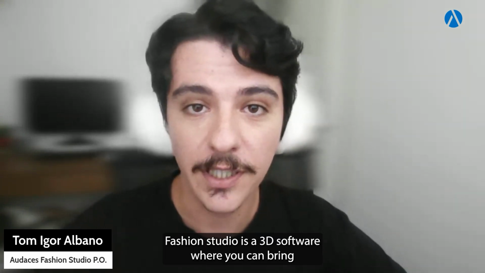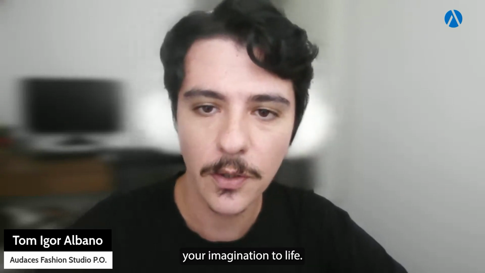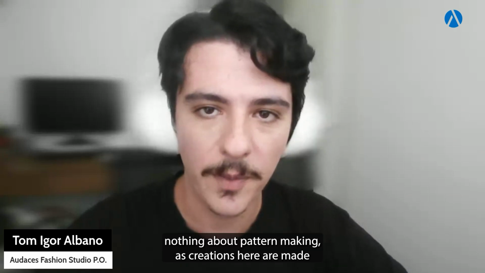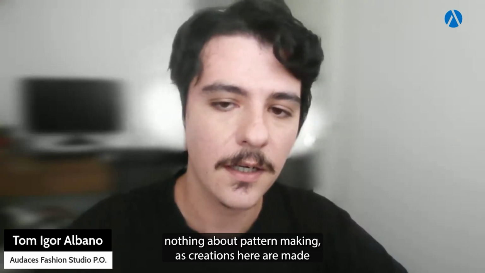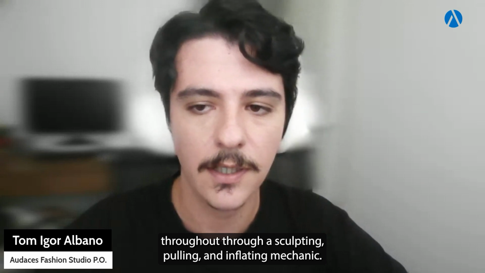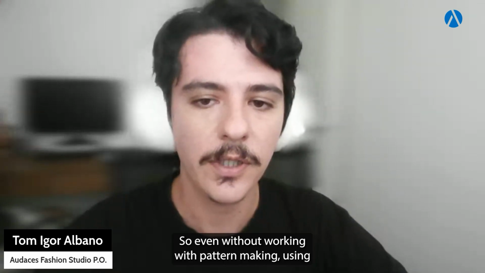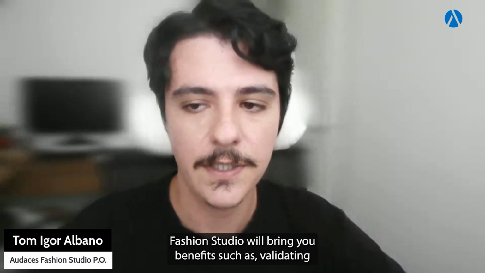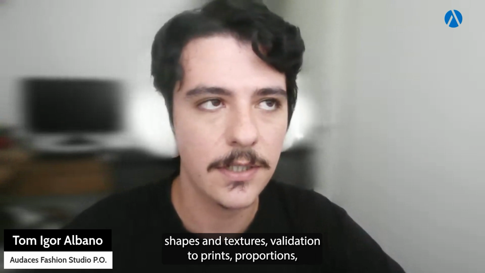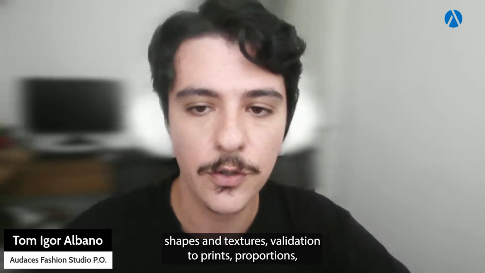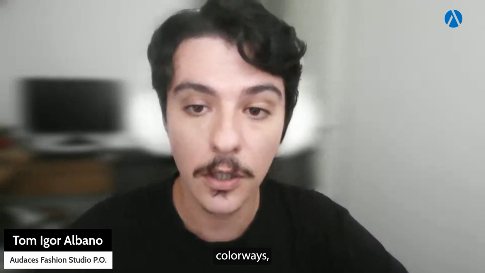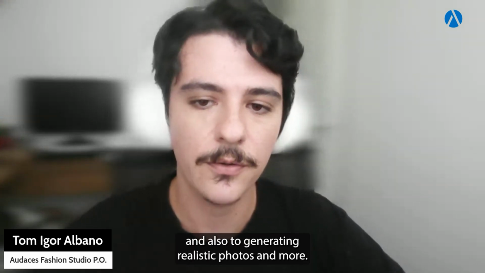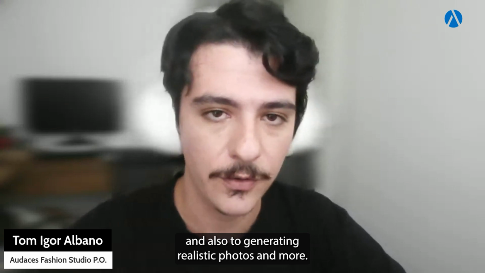Fashion Studio is a 3D software where you can bring your imagination to life. To create within Fashion Studio, you don't need to know anything about pattern making, as creations here are made through scooping, pulling and inflating mechanics. So even without working with pattern making, using Fashion Studio will bring you benefits such as validation of shapes and textures, validation of prints, proportions, colorways, improved creativity, generating custom prints and also generating realistic photos and more.